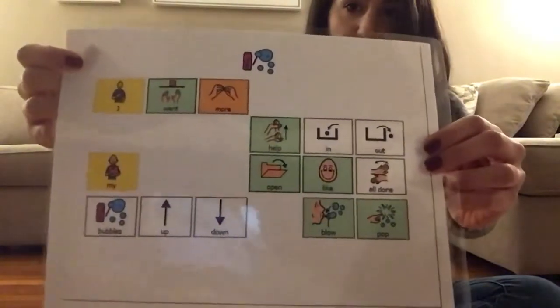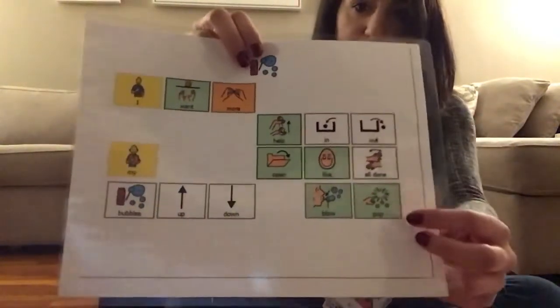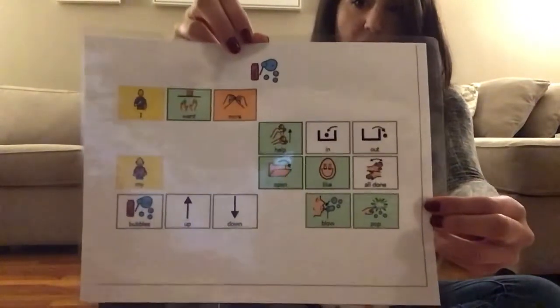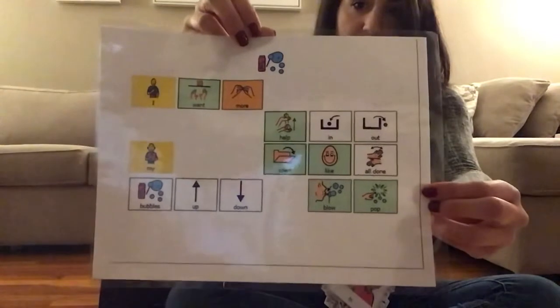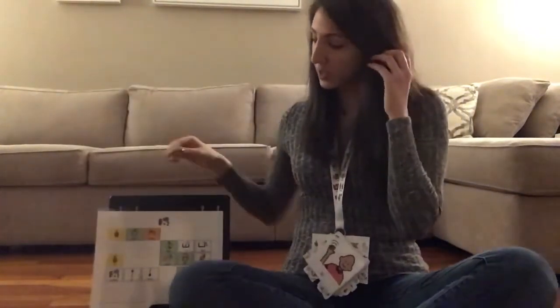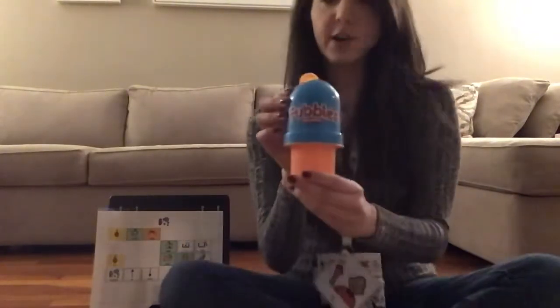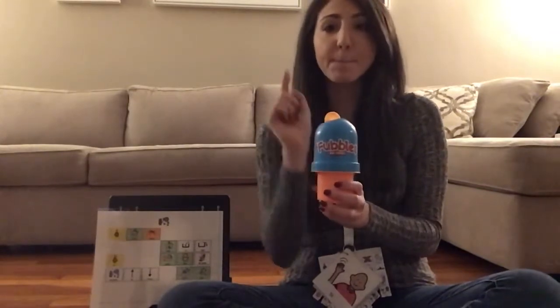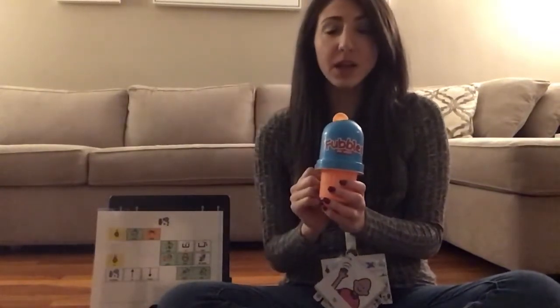You can always use the general core board as well, but this is great when you want to target some fringe words, which are context dependent words, more like nouns and verbs that are specific to an activity. So that's why I'm going to be using this, because it can help to expand language a little bit more. So with bubbles, we can target a lot of different early developing words, such as pop, bubble.